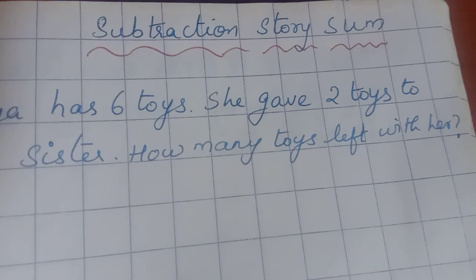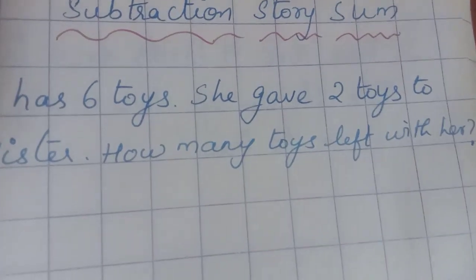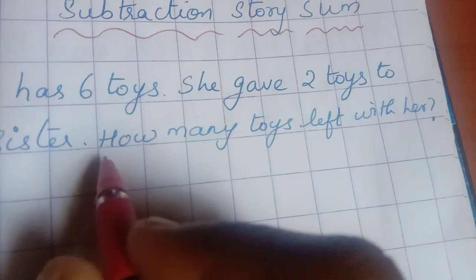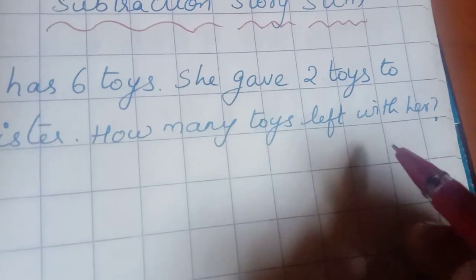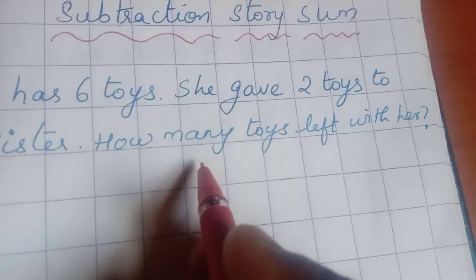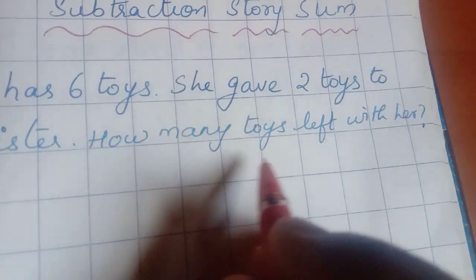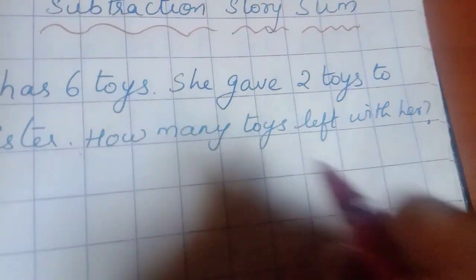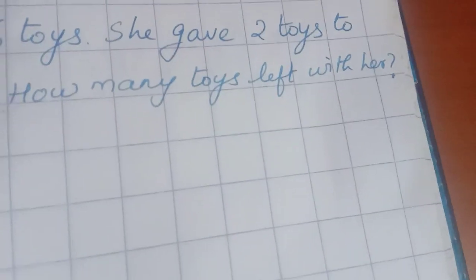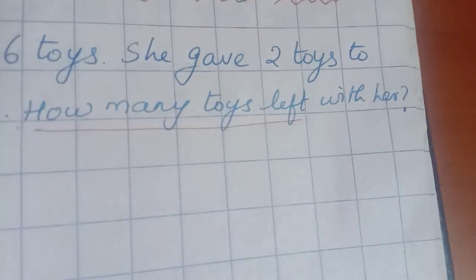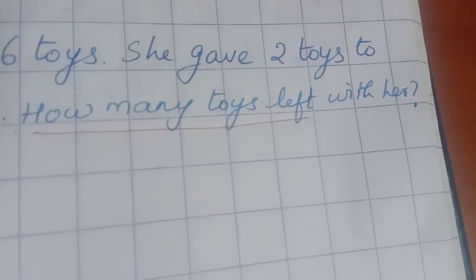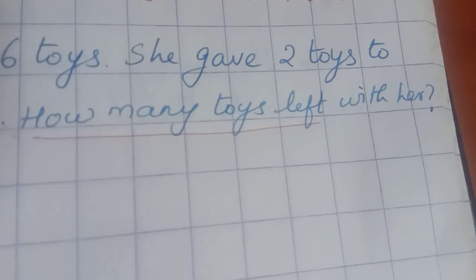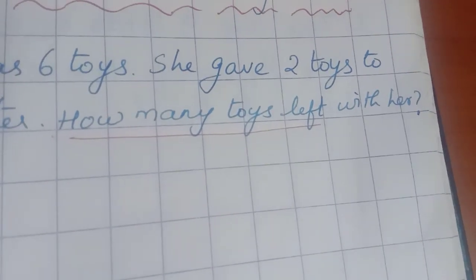So how will you find whether this is a subtraction sum or an addition sum? That you should know. I told you addition means how many all together. So how many are left, how many toys are left? These are all the keywords. How many are left, how many she has left over, what is remaining, these are subtraction keywords.